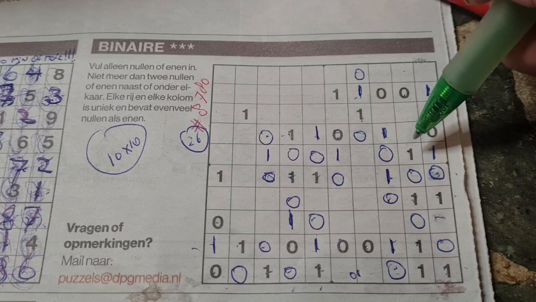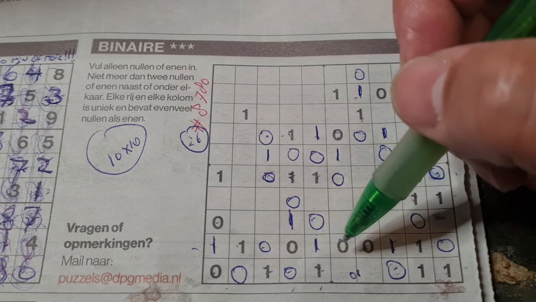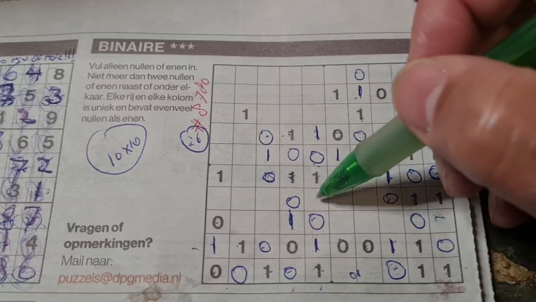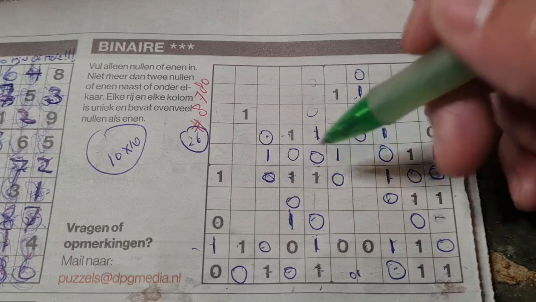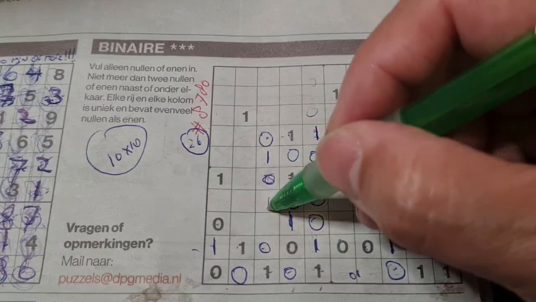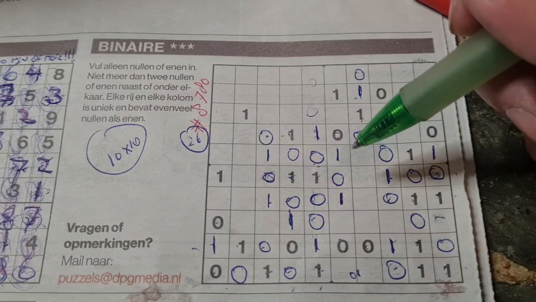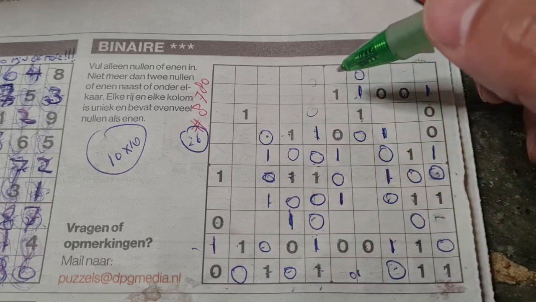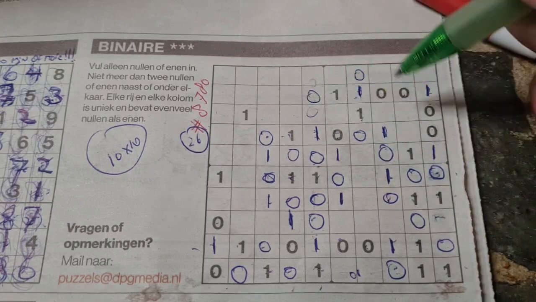1, 2, 3, 4. We have 4 ones here. If I place number 5 there, then we have 3 O's in a row in this column. Not allowed, one of the rules, so this can be a 1. This should be no. Double O. Here 1, there 1. Then 1, 2, 3. Double 1, here no, there no.